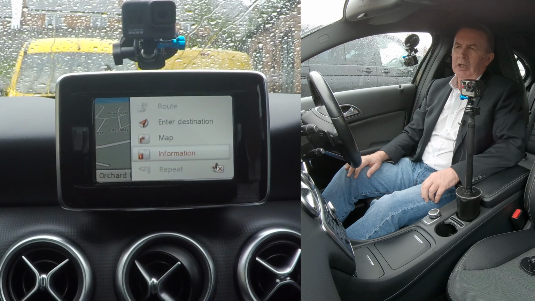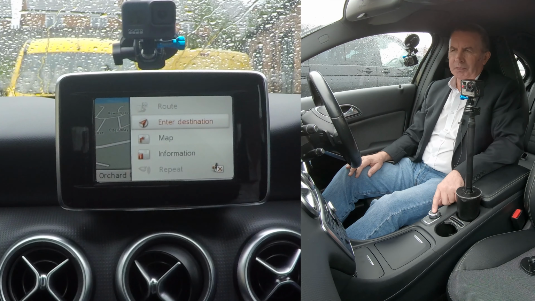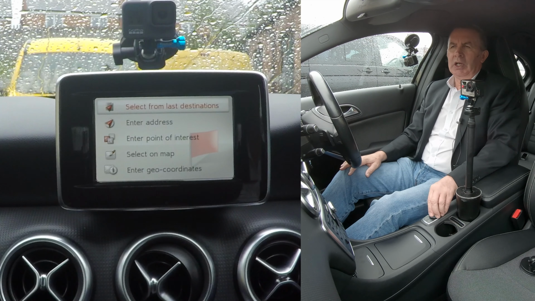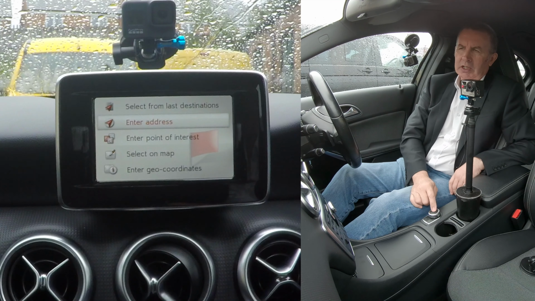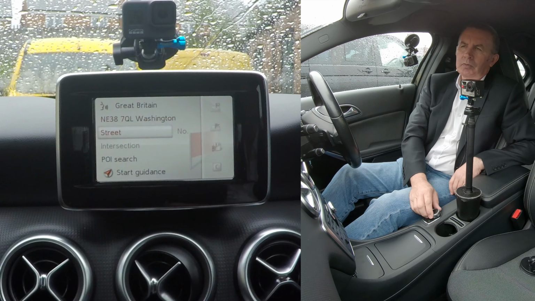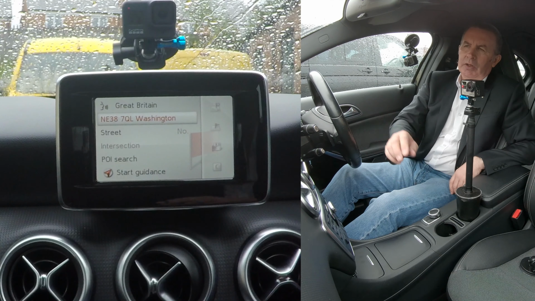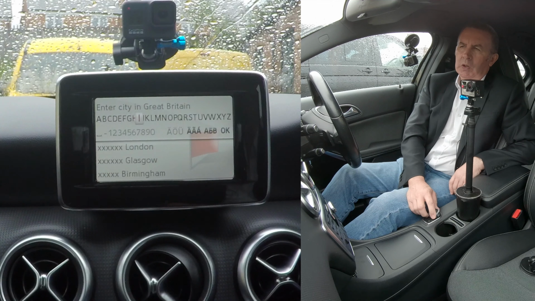If we click again and then scroll up to enter destination, if you click again that brings the next menu up, and we need to enter the address again. We'll turn this down here, enter address, select, and that's the postcode there. You've got street, intersection, places of interest and start guidance at the bottom. We'll highlight postcode and then turn.